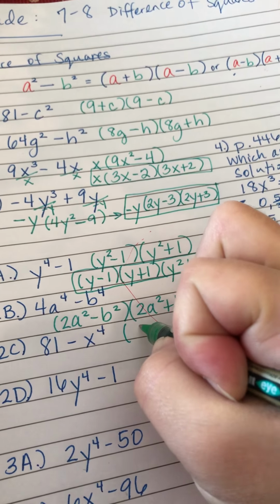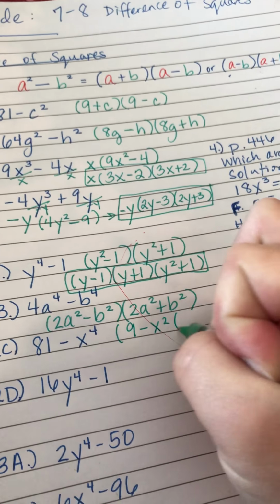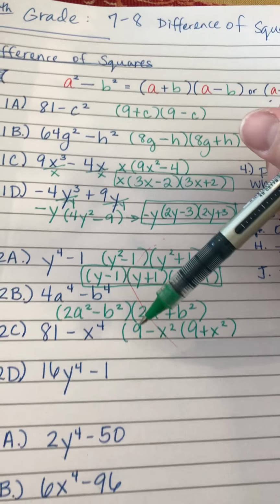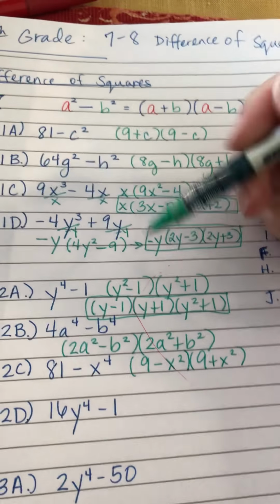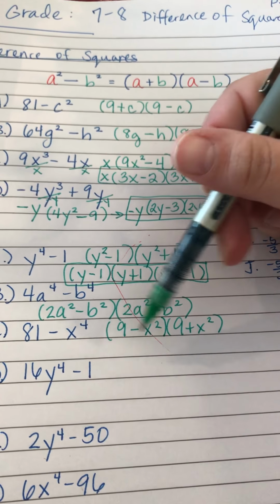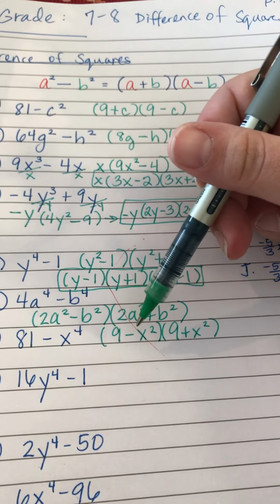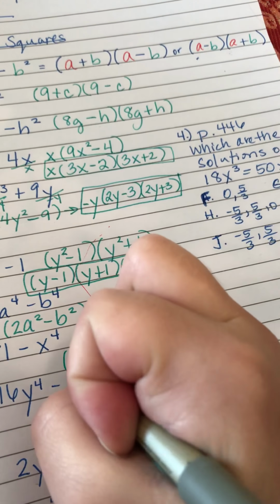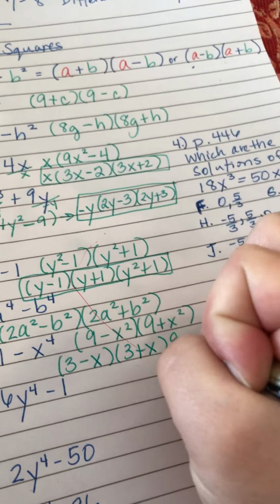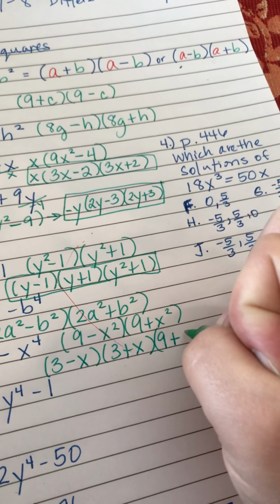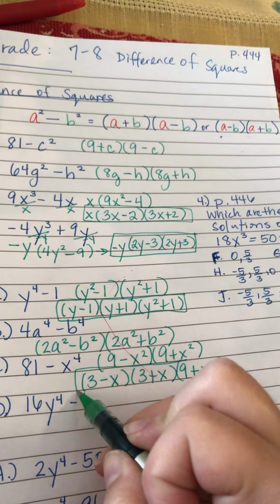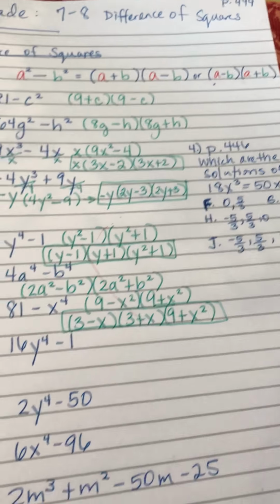This one is 9 minus x squared, 9 plus x squared. 9 is a perfect square, and so is x squared, and this is minus, so I can further simplify this one by expanding to 3 minus x, 3 plus x, and then I still have the 9 plus x squared. So I have 3 factors here, and then I'm finished with that one.